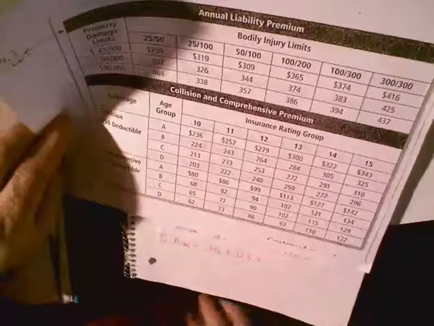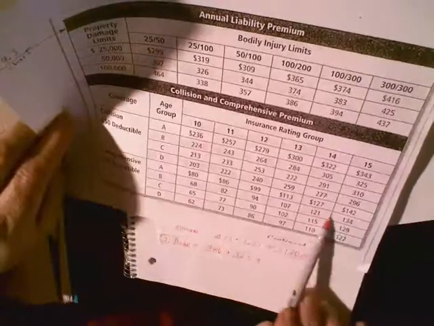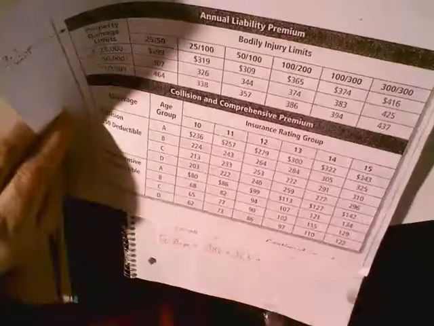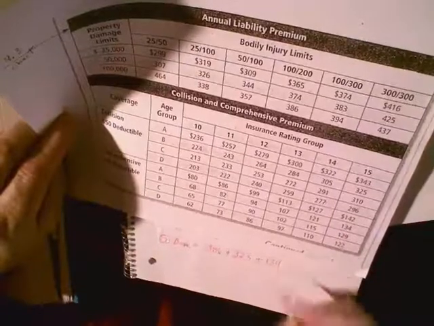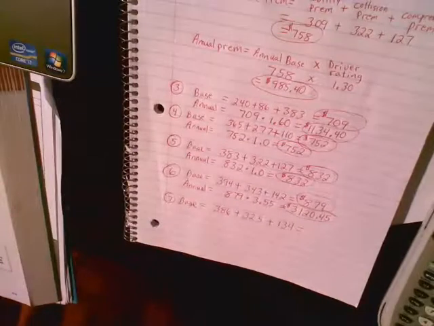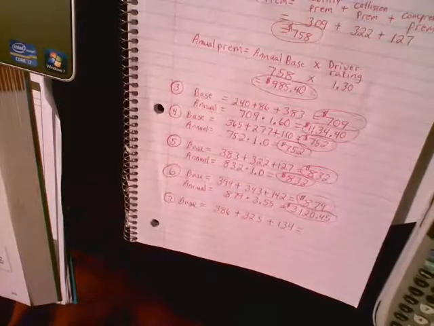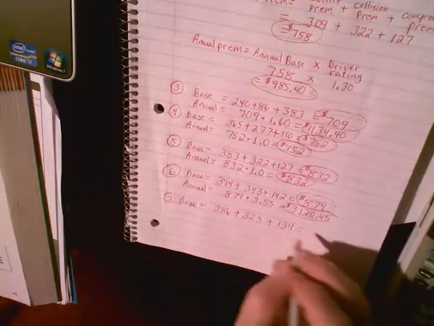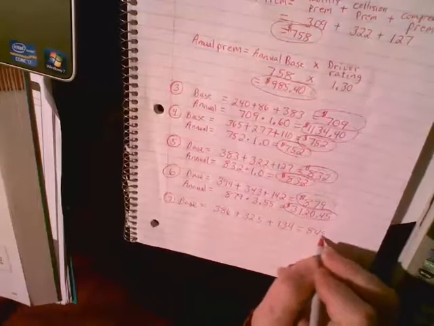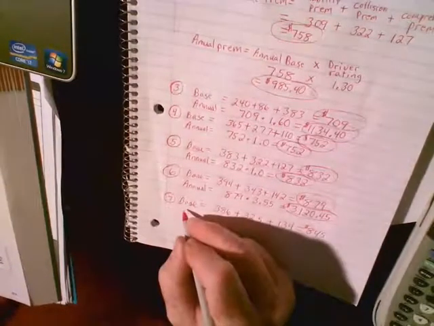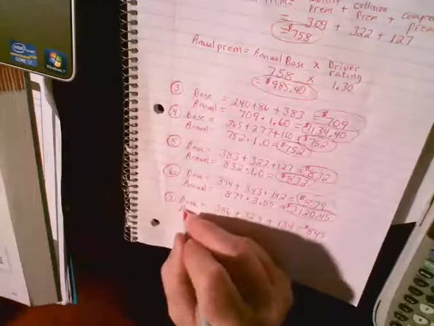Plus, for comprehensive, B15 is 134. And we're going to add those three up: 386 plus 325 plus 134 equals 845. That's her base premium. Then it says her driver rating.